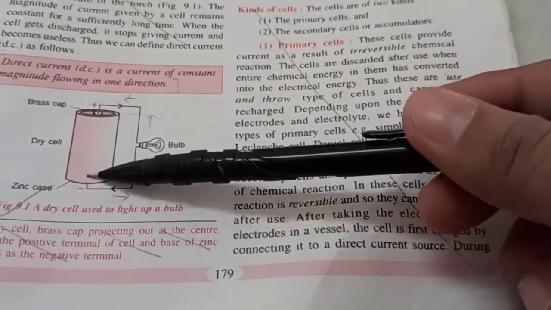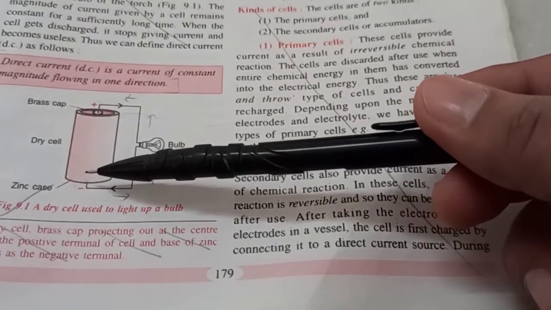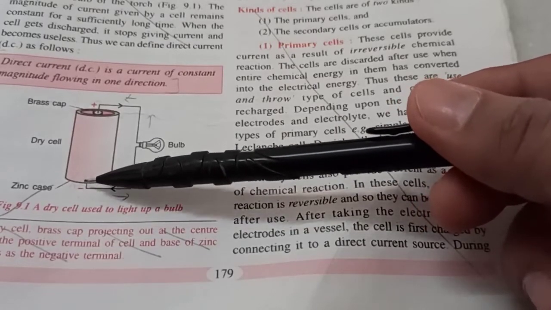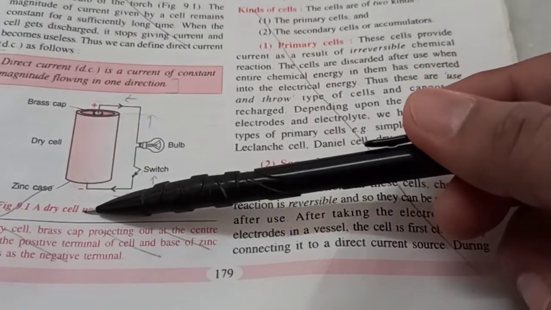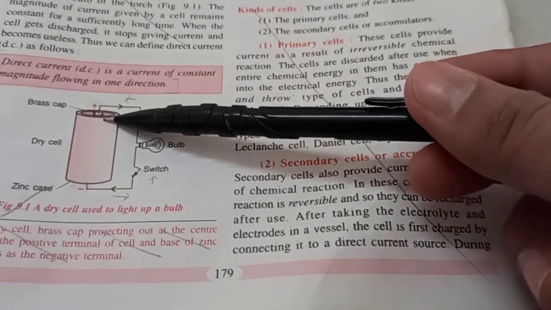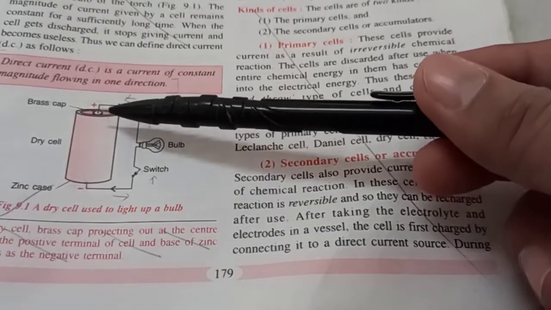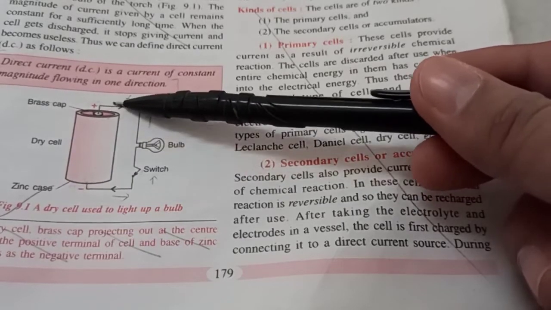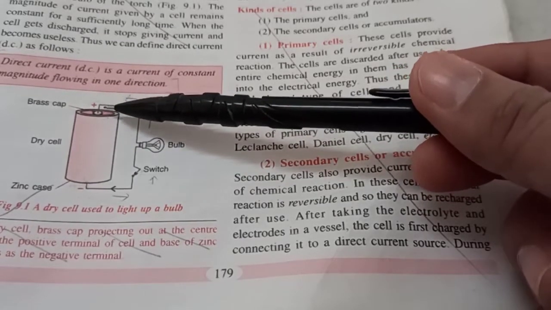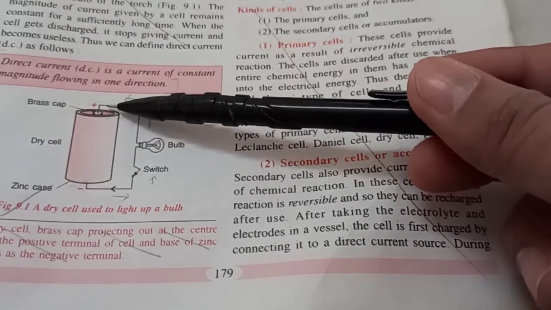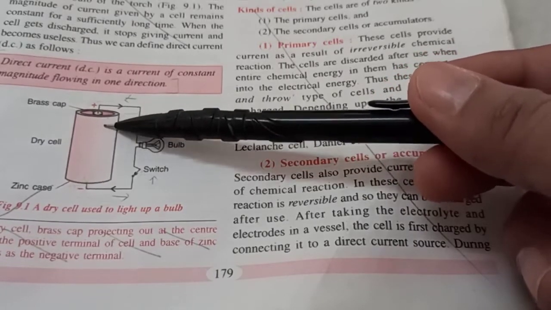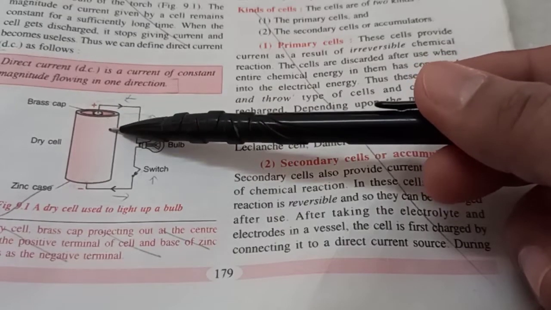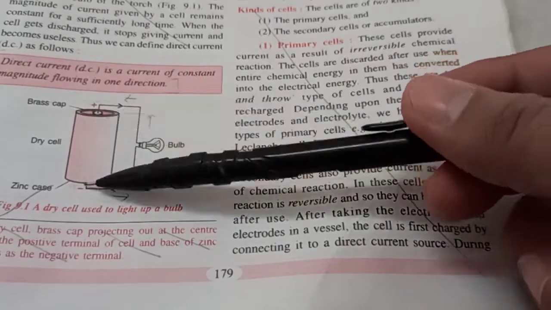The negative terminal has excess electrons. Electrons are negatively charged. That is why it is called a negative terminal with excess negative charge comparatively. The positive terminal has comparatively lesser electrons. It has a deficiency of electrons. That is why it is called a positive terminal. So you can imagine if this area has less electrons and comparatively more protons, it will be more positively charged. So there is a potential difference between them.